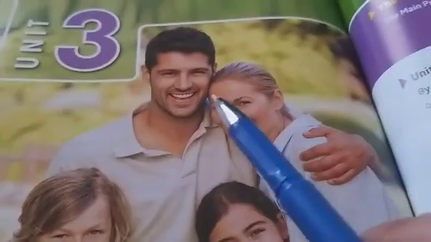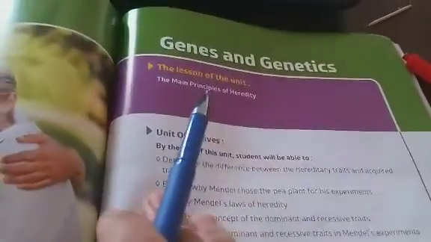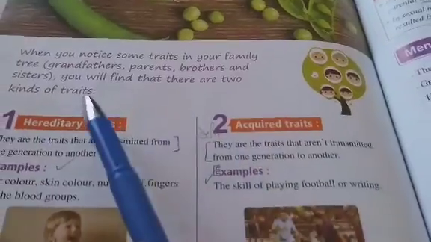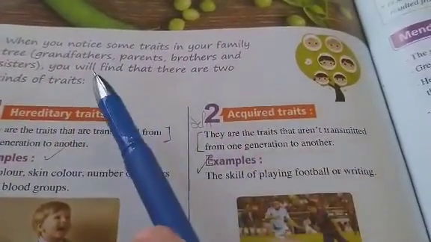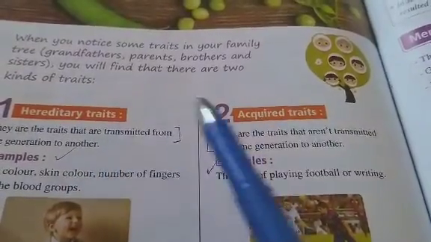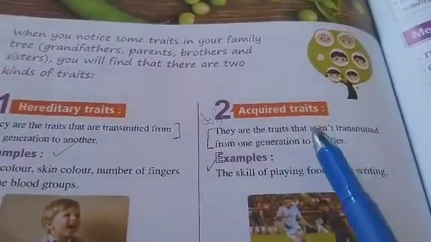Today, inshallah, we will start Unit 3. It talks about genes and genetics. At first, we should know that there are two kinds of traits or characteristics. Number one, hereditary traits, and number two, acquired traits.